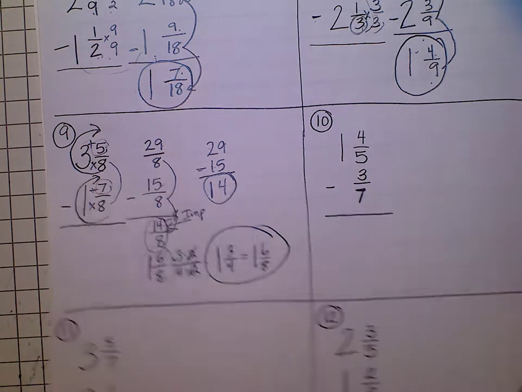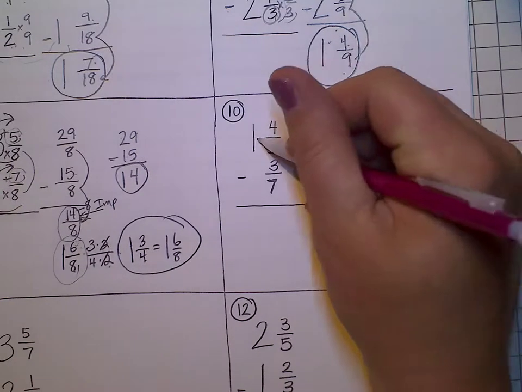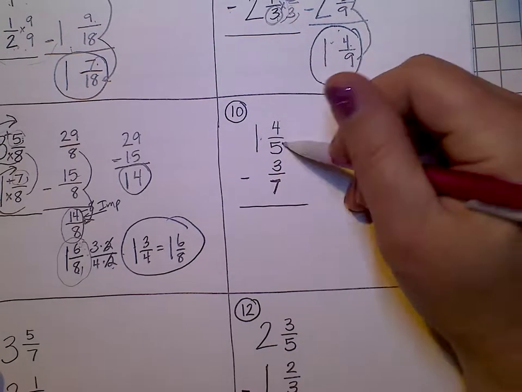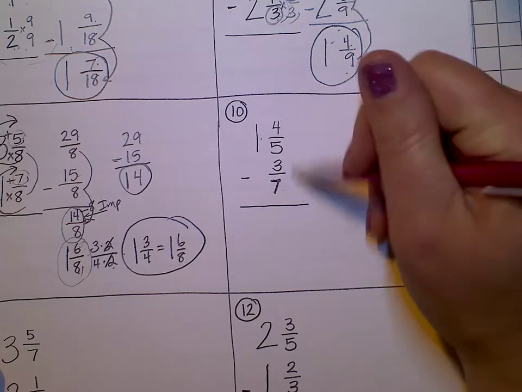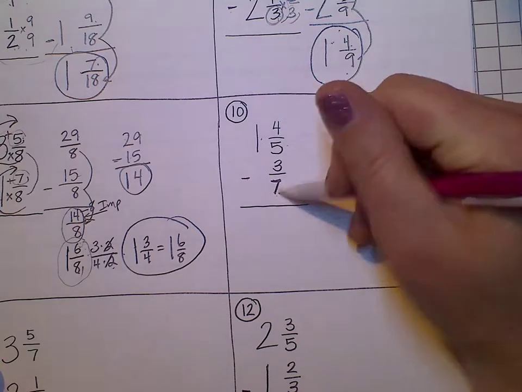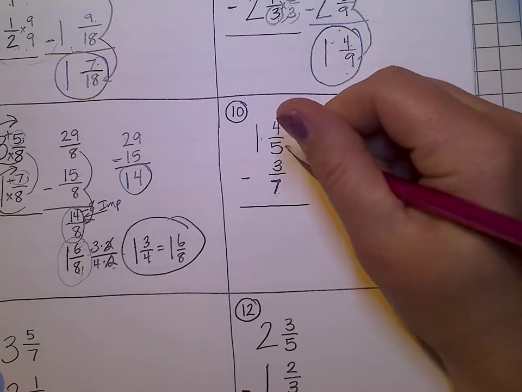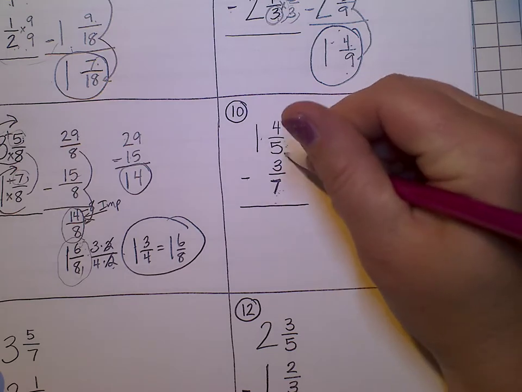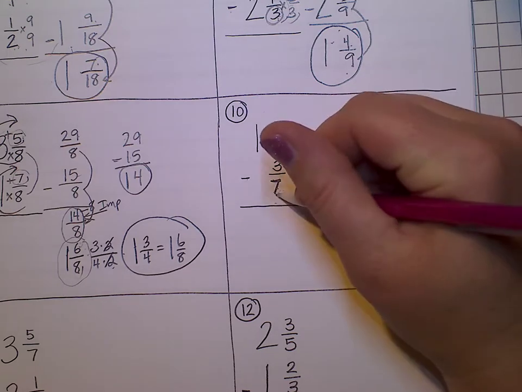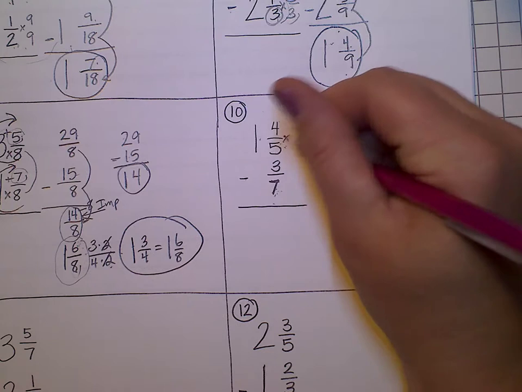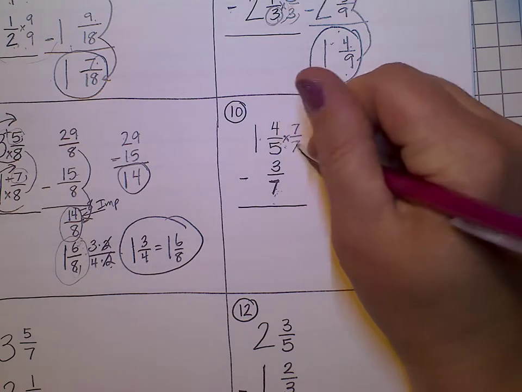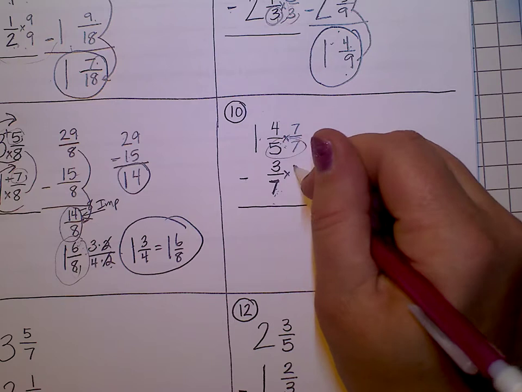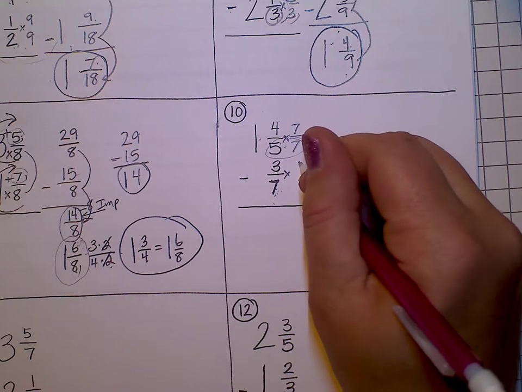Okay, here we go. 1 4/5 take away 3/7. So we have it vertical, check. We do not have common denominators. So by common denominators, if I wanted to skip count by these numbers, but I automatically know that the only number that 5 and 7 have in common is 35. So I'm going to multiply both of these by whatever it's going to take to get this denominator to 35. And I'm going to do the same thing for this bottom number, which is going to be 5.